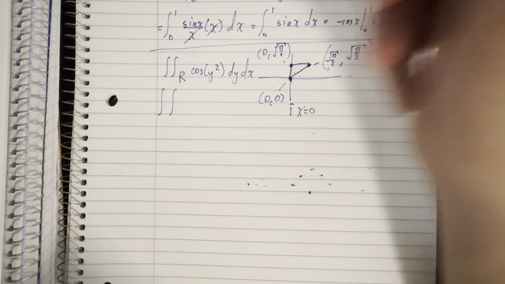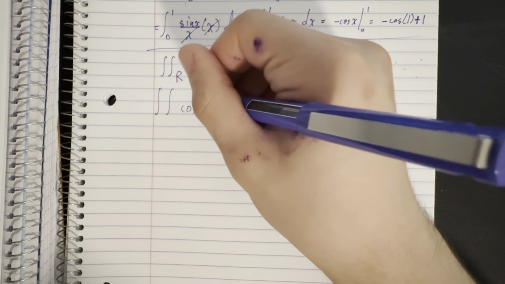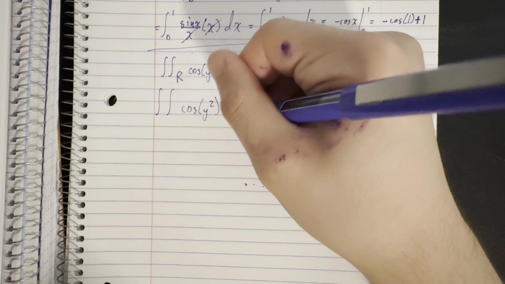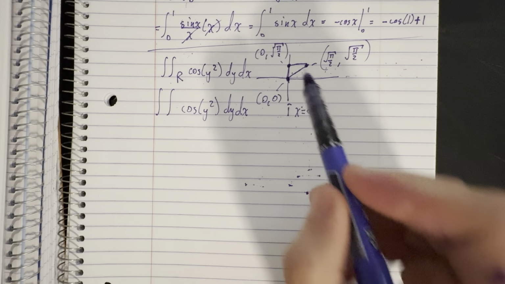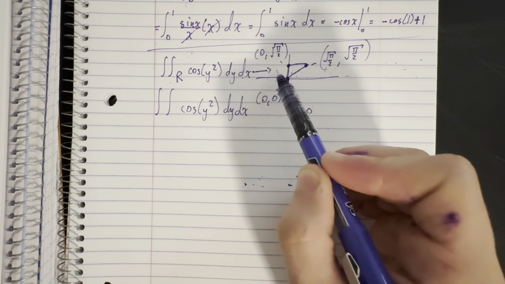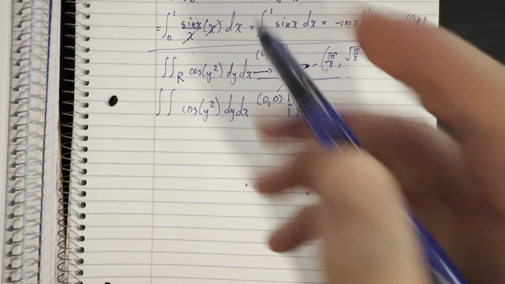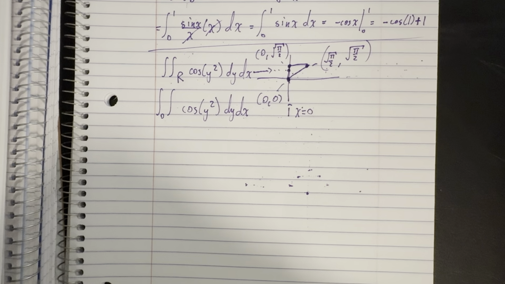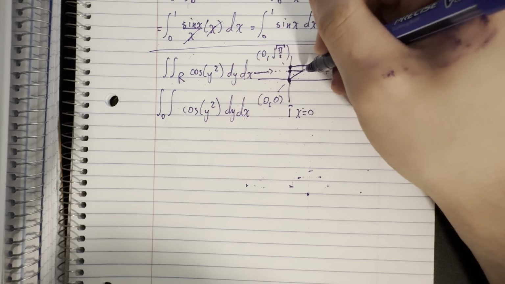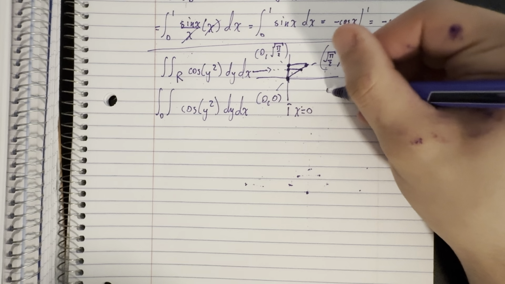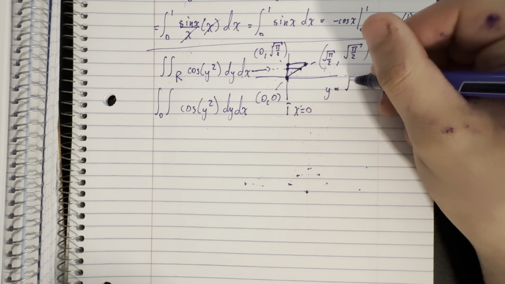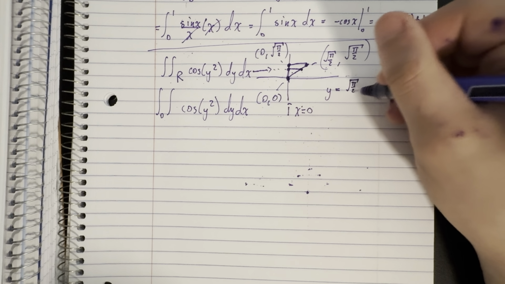Okay, so we want to also choose our bounds. So x is going to start at x equals 0, right there. So that's that bound. And he's going to end at this line. Okay, let's find that line. It's got a slope of root pi over 2, so it's got to be y equals root pi over 2 times x.